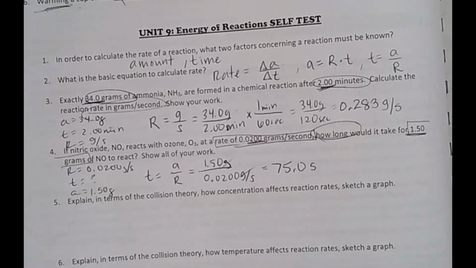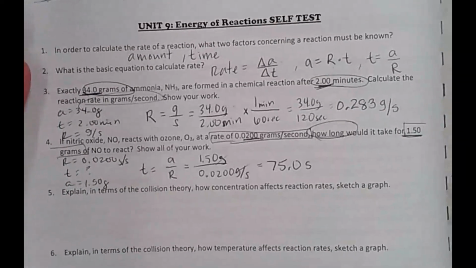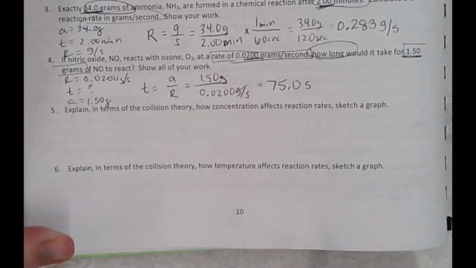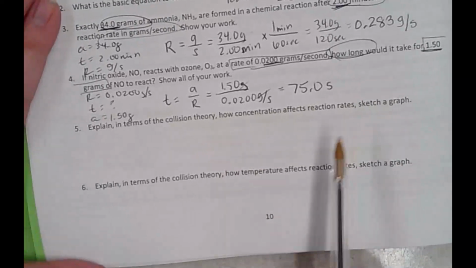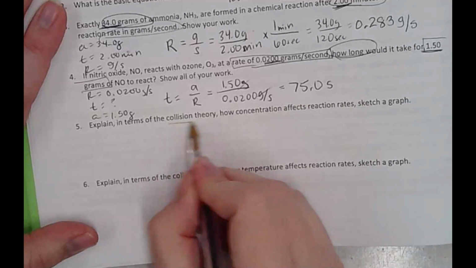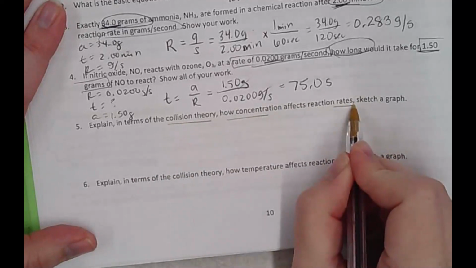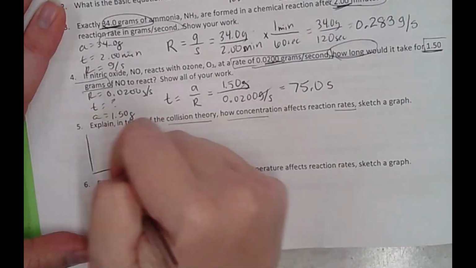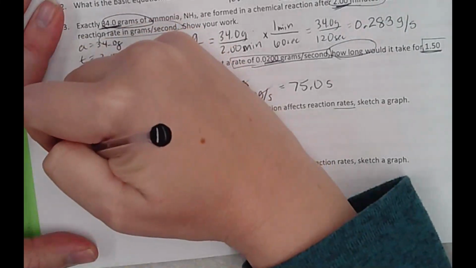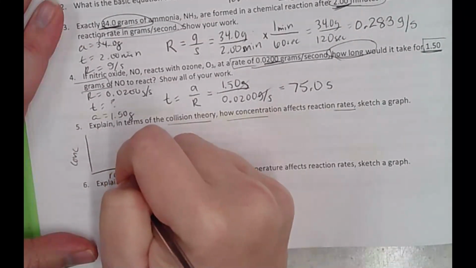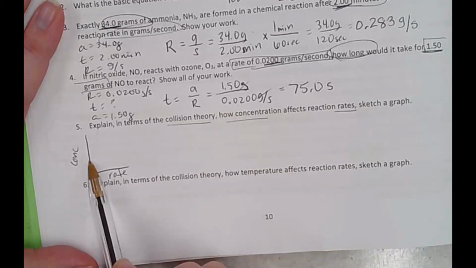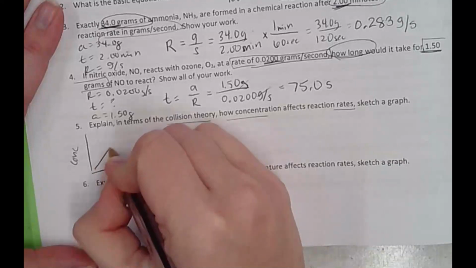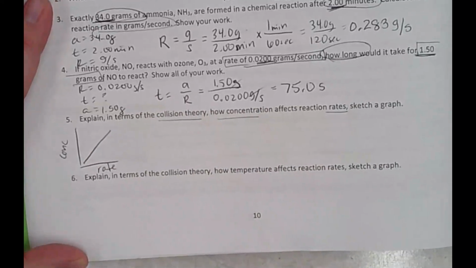Okay. The next thing says collision theory. So we learned about how each of these affect collisions and the rate, and to sketch a graph. So explain in terms of collision theory how concentration affects rate. So if I have my graph of concentration versus rate, as concentration goes up, the amount of molecules increases, therefore the collisions increase, therefore it gets faster. So this would be a straight line for rate.